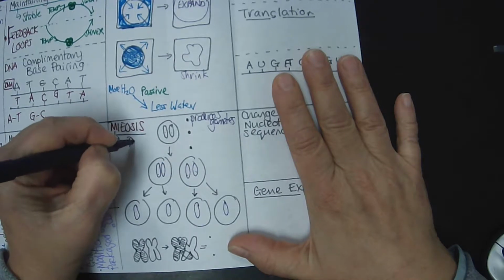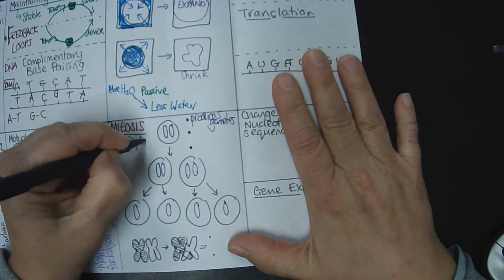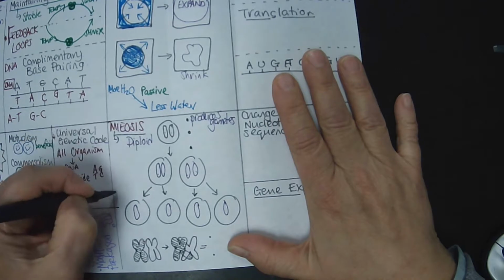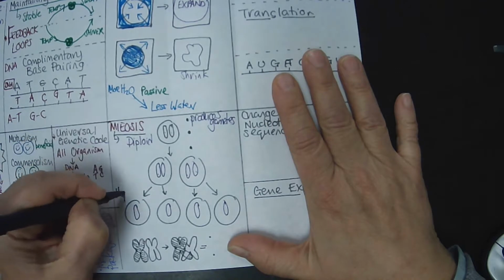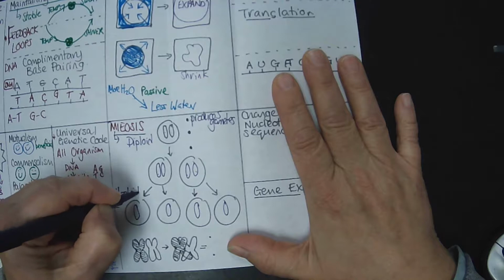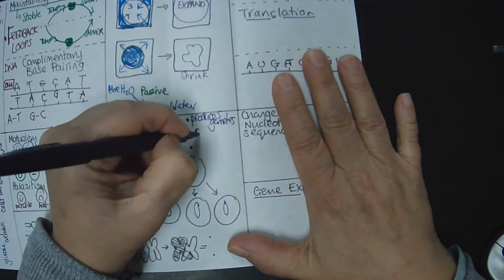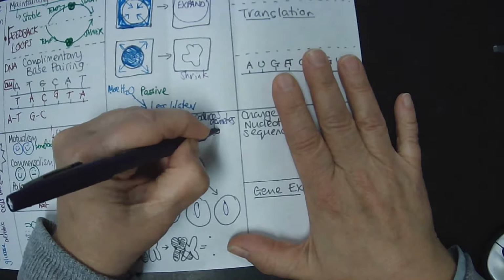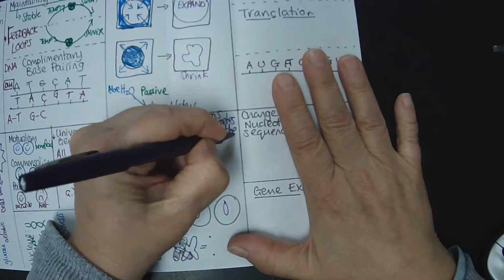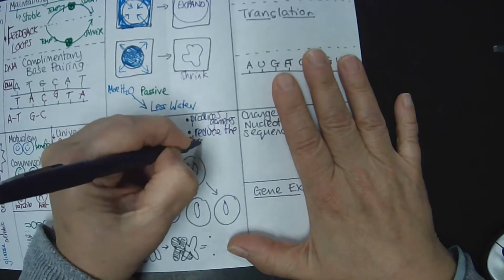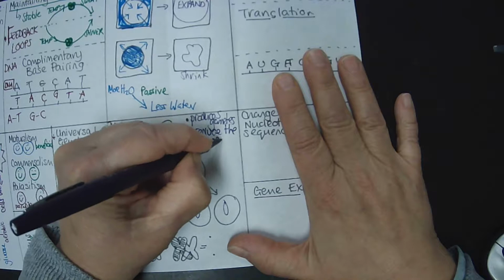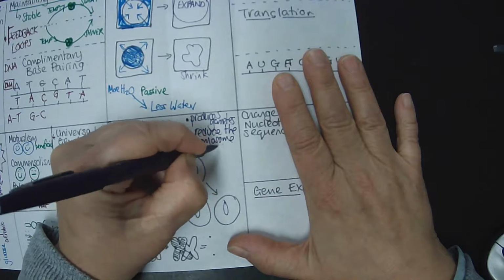So we go from the chromosomes being in pairs or diploid to the chromosomes being singles or haploid. See, these are just singles. So we reduce the chromosome number.